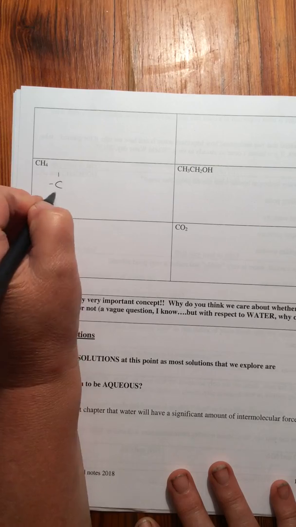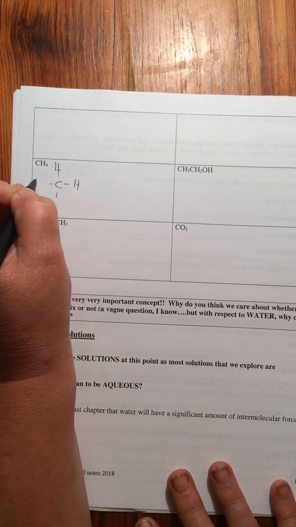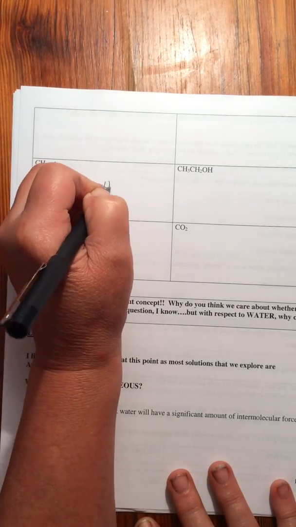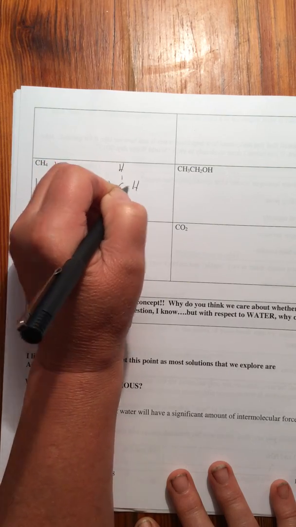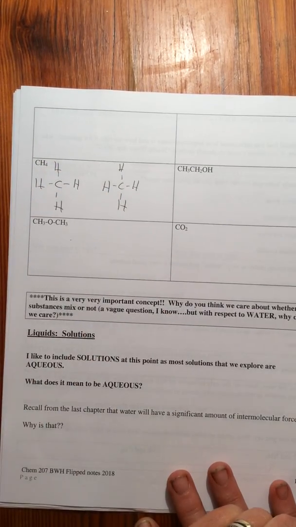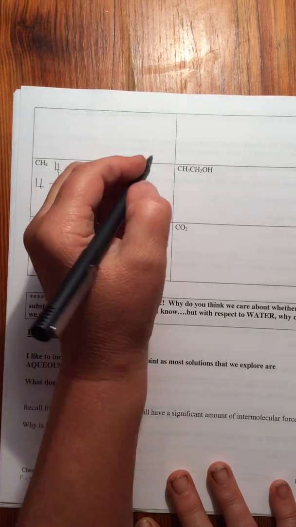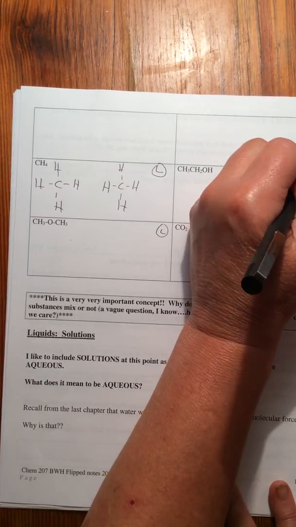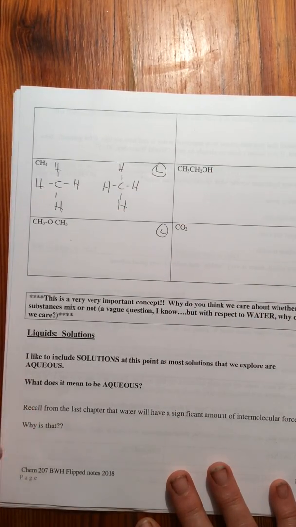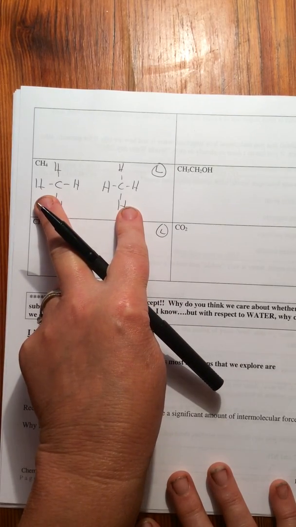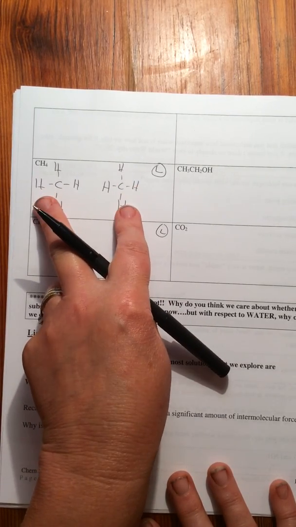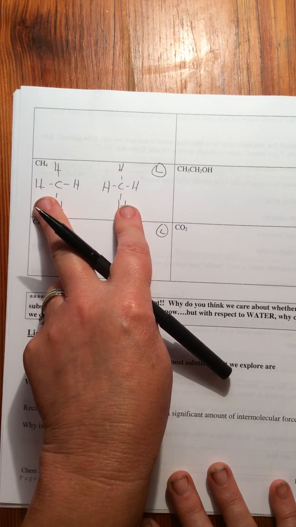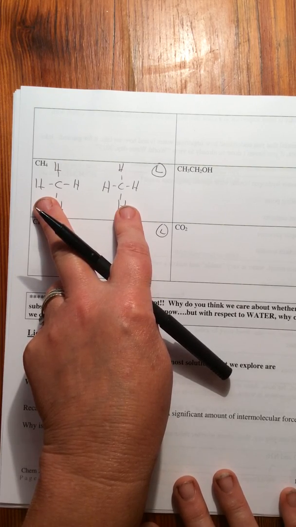CH4. There's one. There's its neighbor. Do these have electrons that are moving? The answer is yes. All of these will have electrons that are moving. All of them. Every one will have London forces, so that's easy. However, there are no polar bonds here. So this one will not have dipole-dipole, and this one will not have hydrogen bonds.